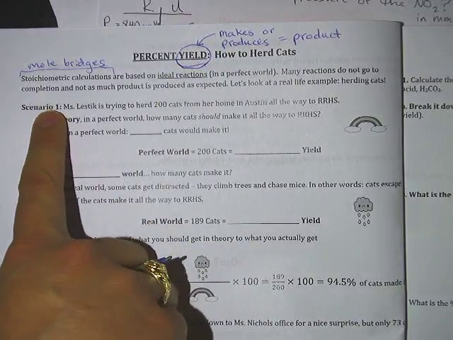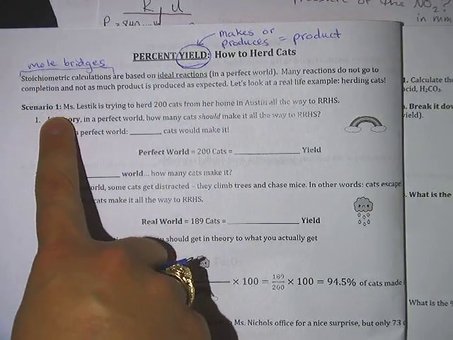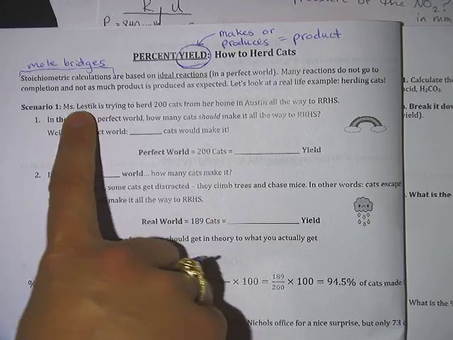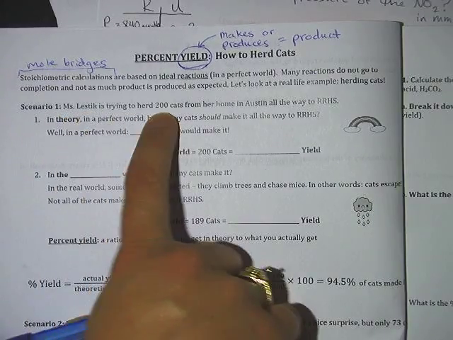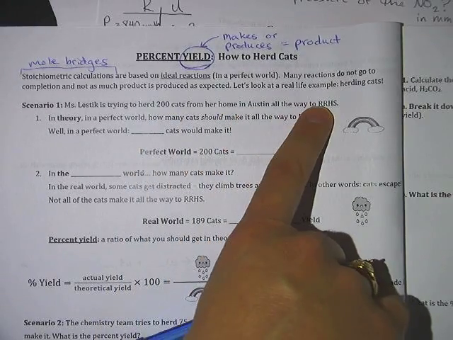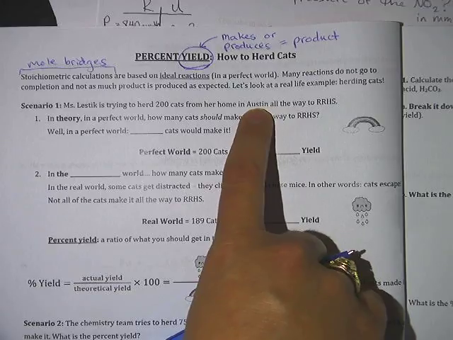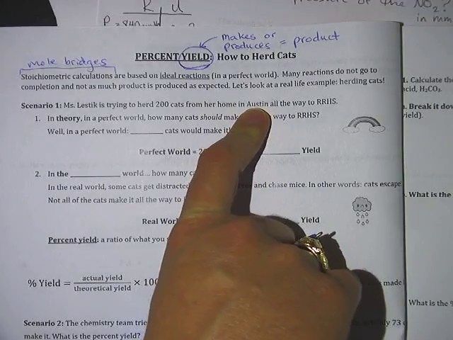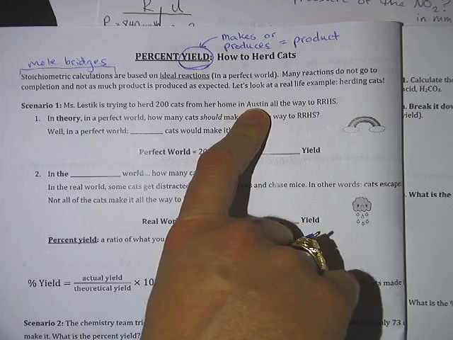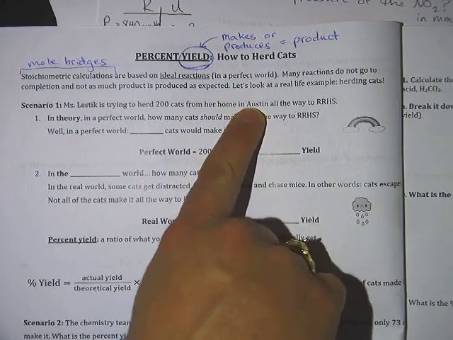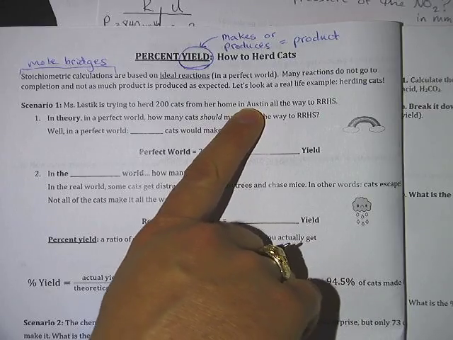We have two scenarios we're going to work with. In scenario one, Miss Lestick, a teacher down the hall who teaches chemistry, is trying to herd 200 cats from her home in Austin all the way to Round Rock High School. She lives in Austin, close to UT campus and downtown, and she has to drive all the way up 35 to come here to work every day, and drive home all the way down 35.